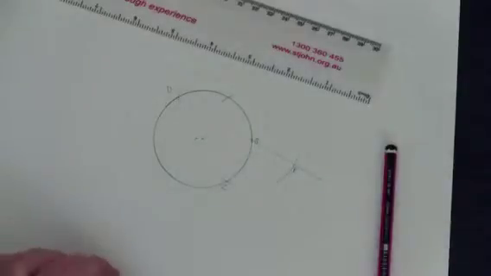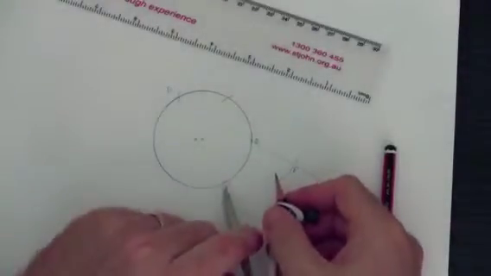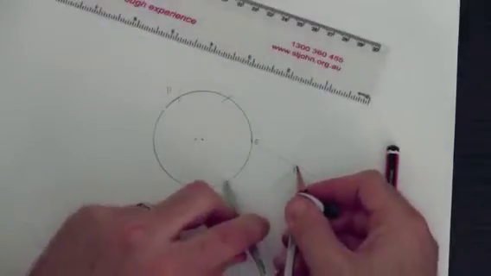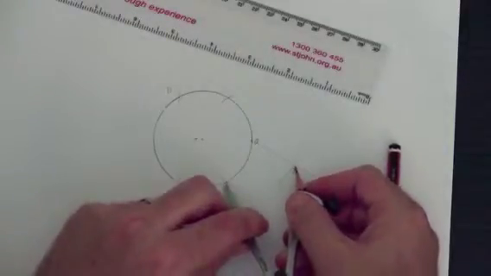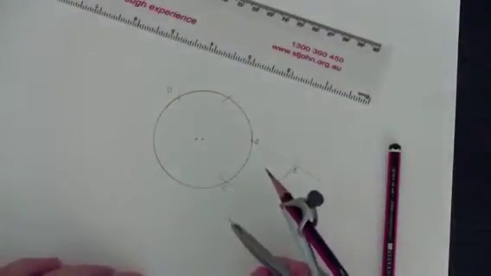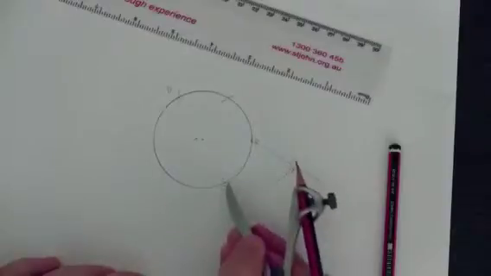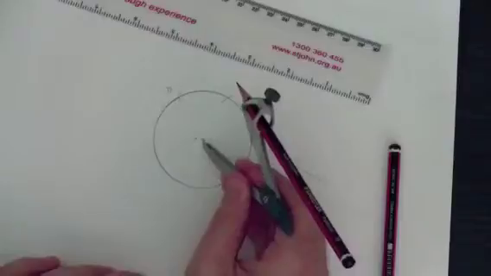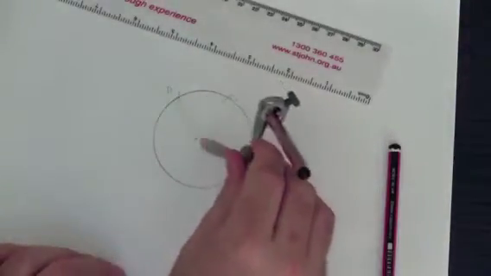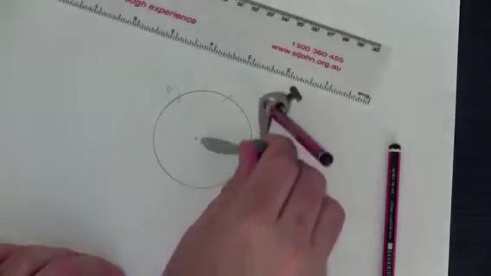Next, if I take the compass and I set the radius of the compass to the distance from C to E, then I'll be ready. Okay, so I've set the compass to the radius from C to E. I put the compass point on A, and I'll draw a little arc out here.